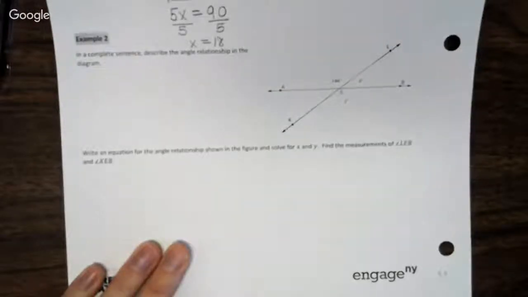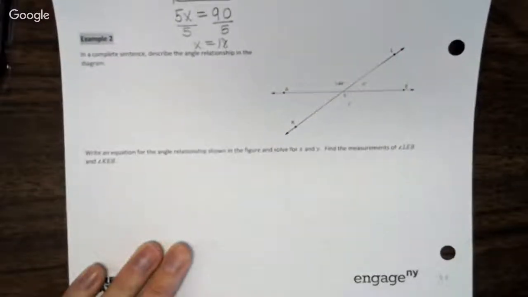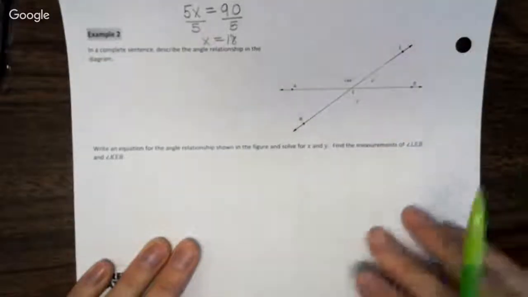All right, so this is module 6, lesson 1. We started this yesterday in class. We are going to finish this lesson today.